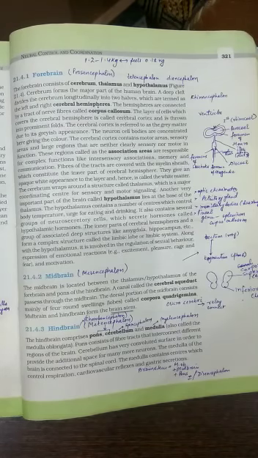The hindbrain is the last portion of the brain and it is also called the rhombencephalon. And the hindbrain comprises the pons, full name is pons varolii, and the cerebellum. Cerebellum is basically a small version of the cerebrum, that's why it is called cerebellum, and it is the second largest portion in the brain. And then we have the medulla, which is also called medulla oblongata.